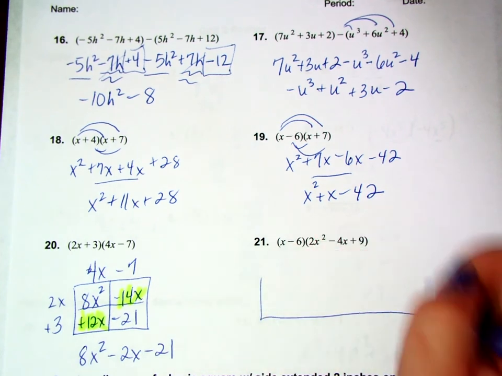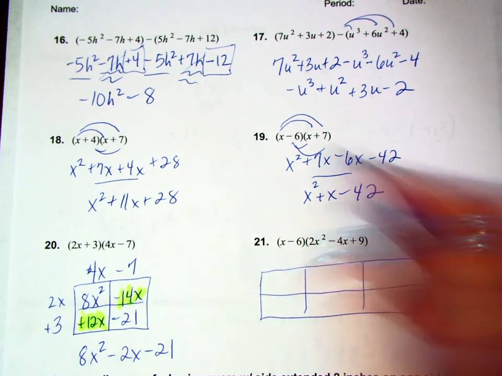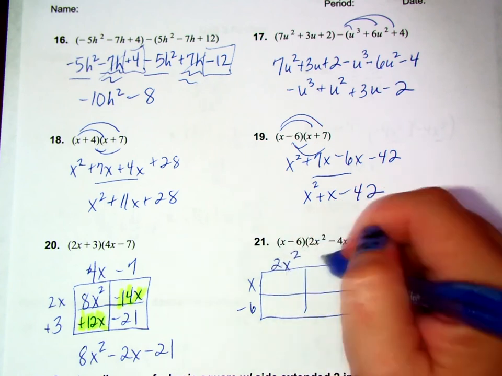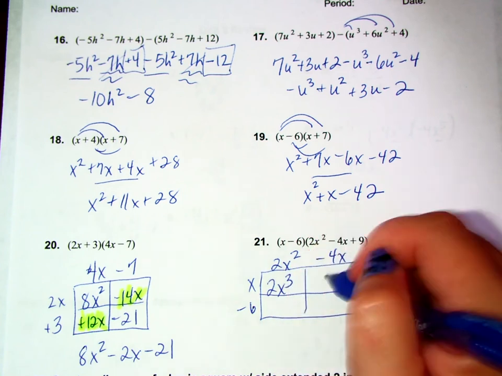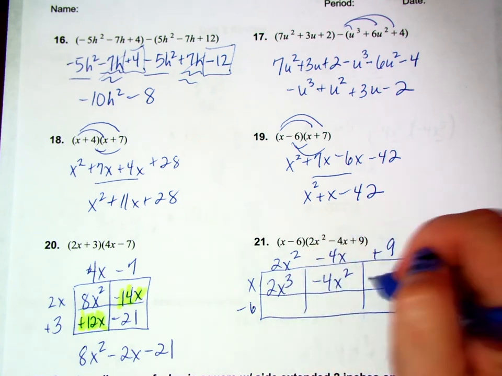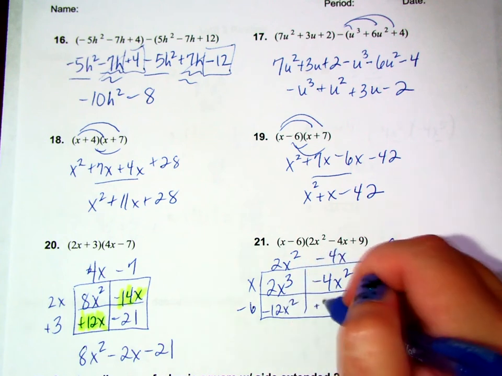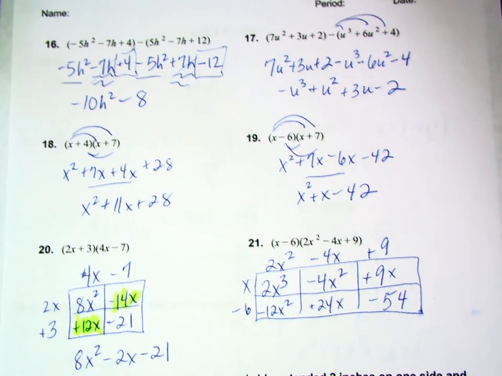Now when it's one of these that's a little bit bigger, I definitely prefer the box method, and I recommend students use the box method to keep it all straight. So this becomes 2x to the third minus 4x squared plus 9x minus 12x squared plus 24x minus 54.